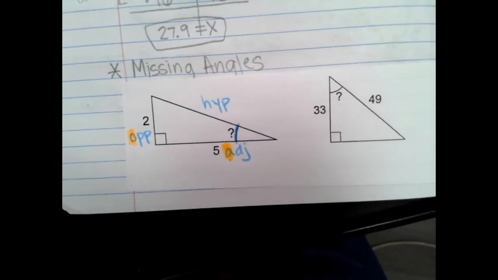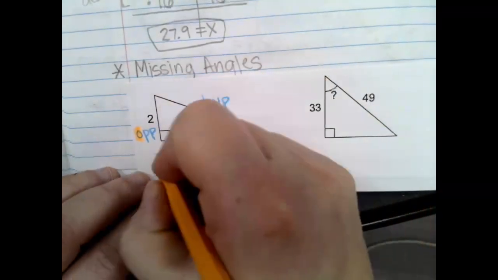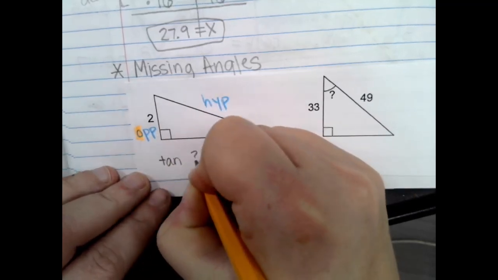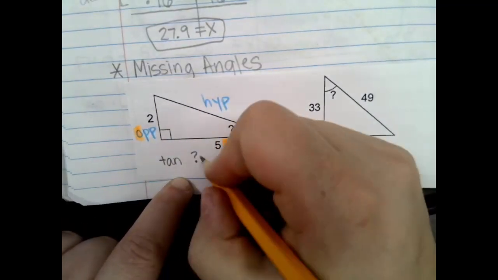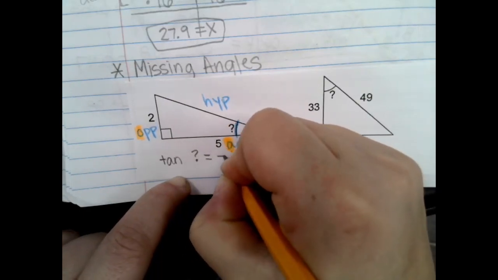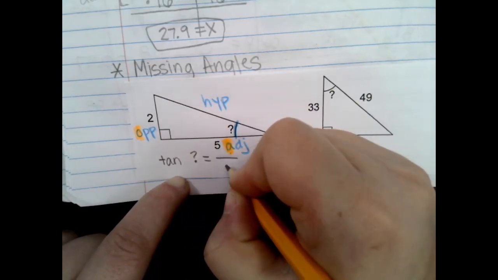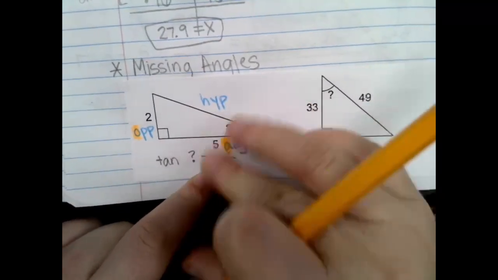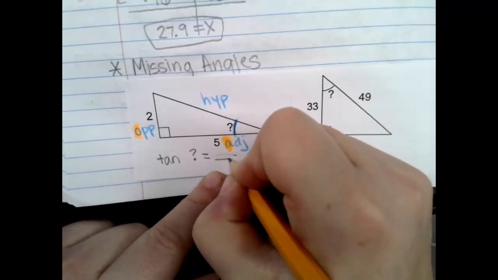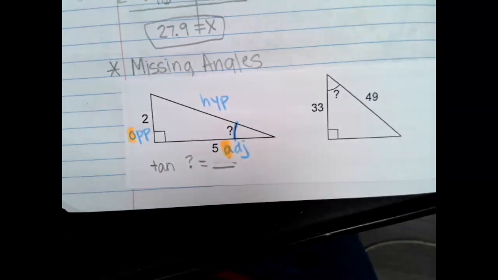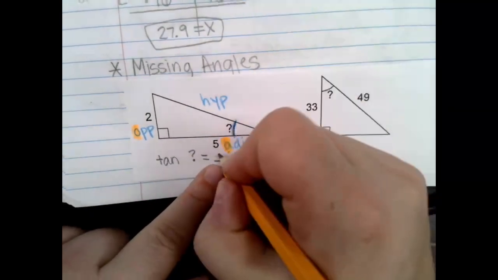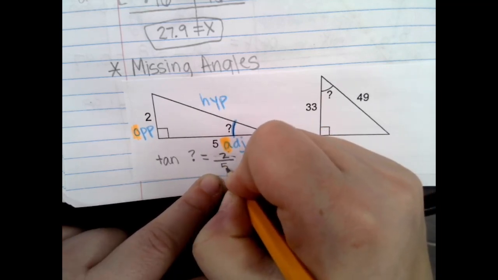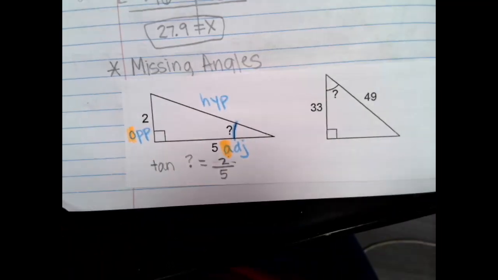All right, Hamsi, refocus. You can do this last part. All right, so we have tangent of, we don't know our angle, so we'll do a question mark, or we might use theta there. Equals. And then we want opposite over adjacent. Should have done this on the next page. This was a mistake. Regretting everything. All right, what is my opposite? 2 over my adjacent? 5. And now our goal is to figure out that question mark.